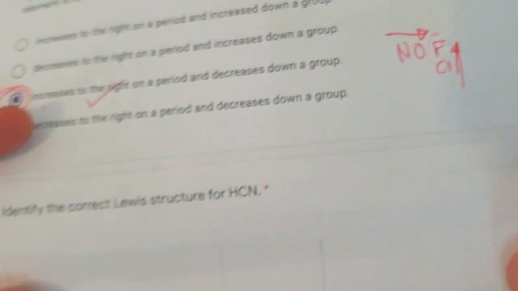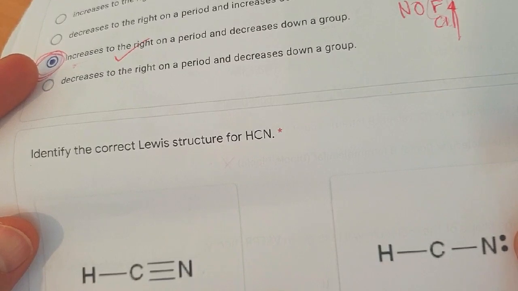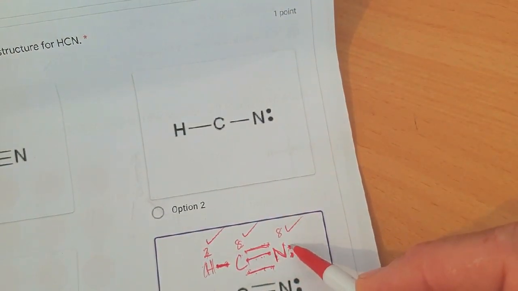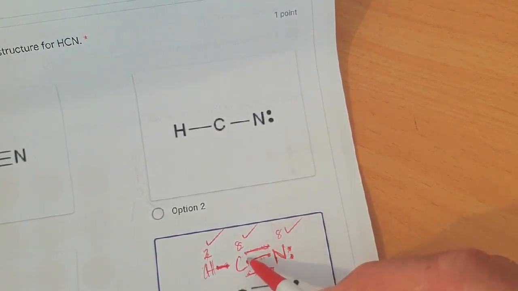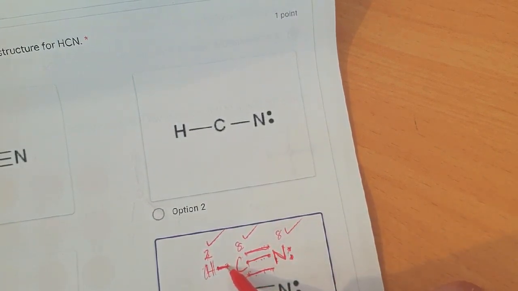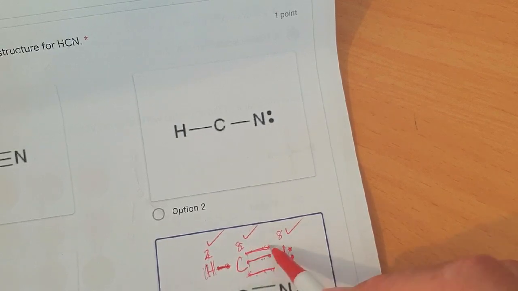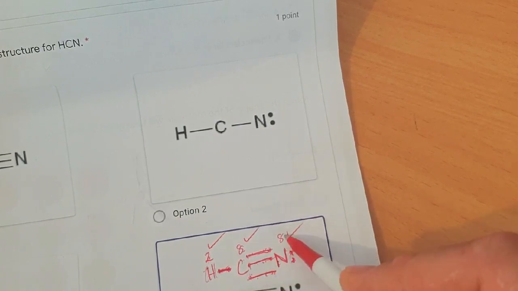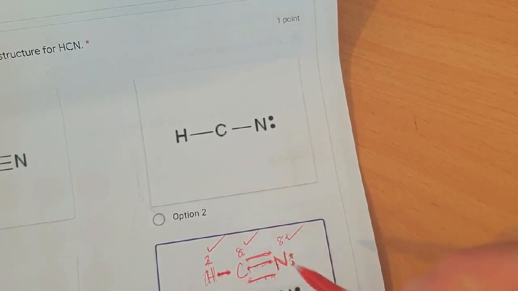Next one, identify the correct Lewis structure. So you can test it out. Nitrogen's got 5, 1, 2, 3, 4, 5. Carbon's got 4, 1, 2, 3, 4 electrons. Hydrogen's got 1, so they join up. And if these join up, we've got 2, 4, 6, 8, 2, 4, 6, 8, and 2, and that would be the correct one here.